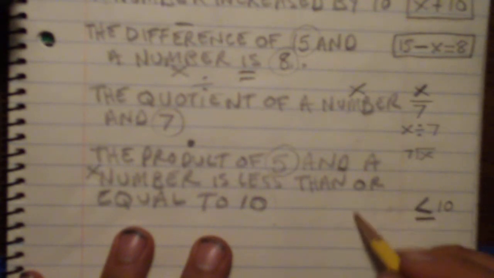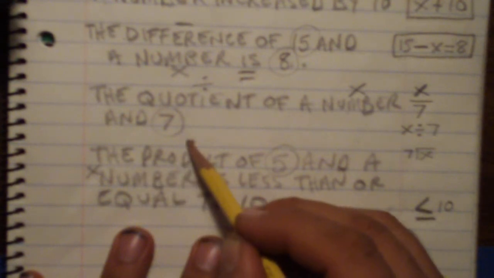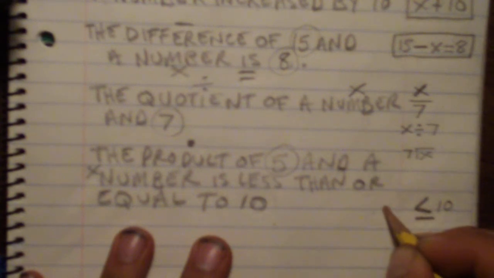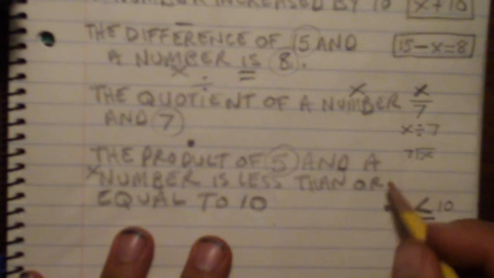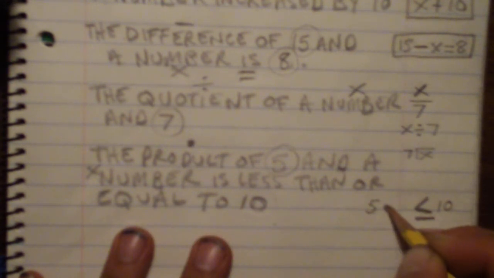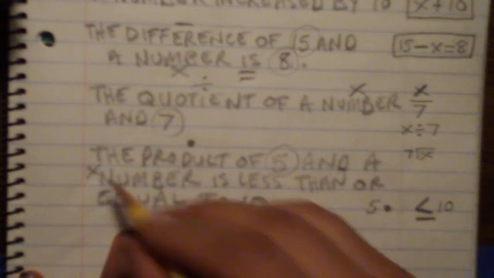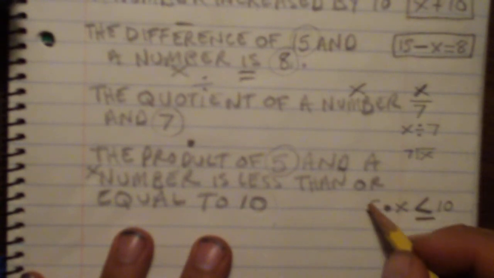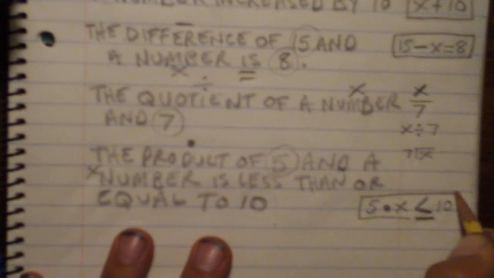Now let's work on this side over here to put it together. The product, multiplication, of 5 and a number. Okay, so we got product. Let's bring product over here. 5, the product of 5 and a number. Okay, so let's put 5 on one side of the multiplication sign, and a number, which is x, we'll put that on the other side. So this statement can be true just as long as whatever 5 multiplies to, it ends up being smaller or equal to 10. Oh, let me go ahead and circle that there. And we're done for this one.